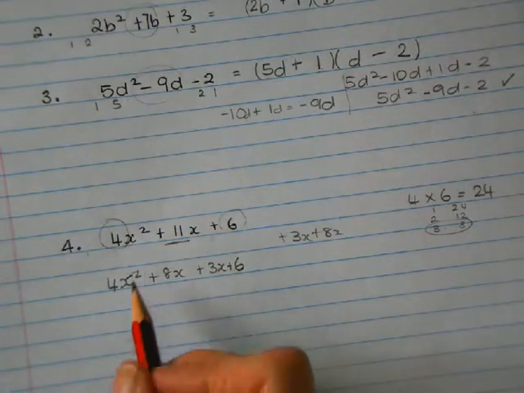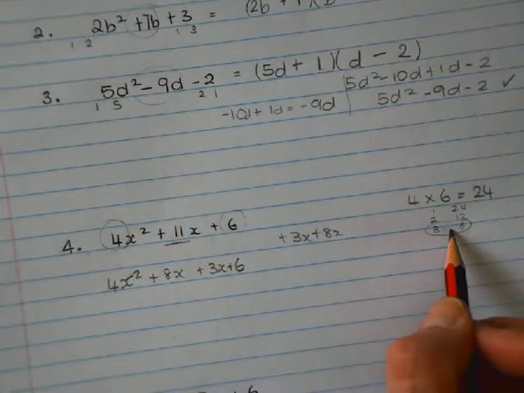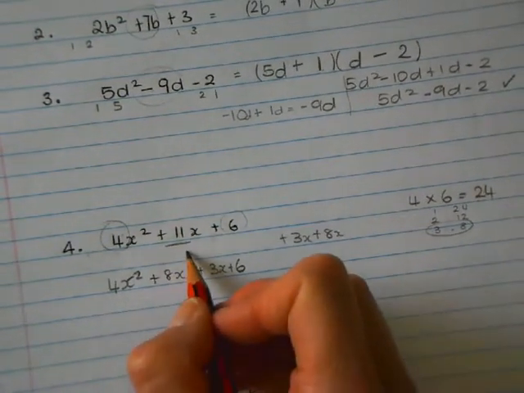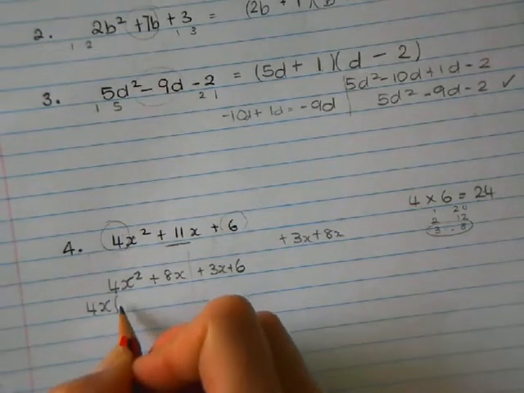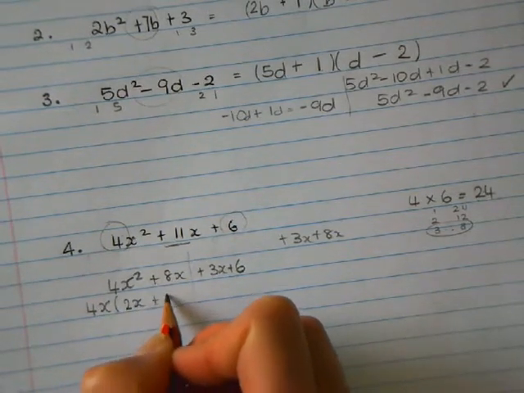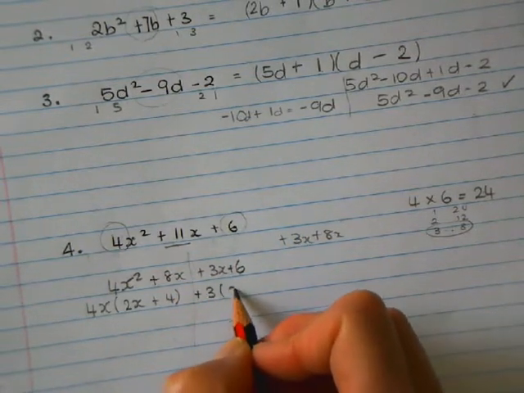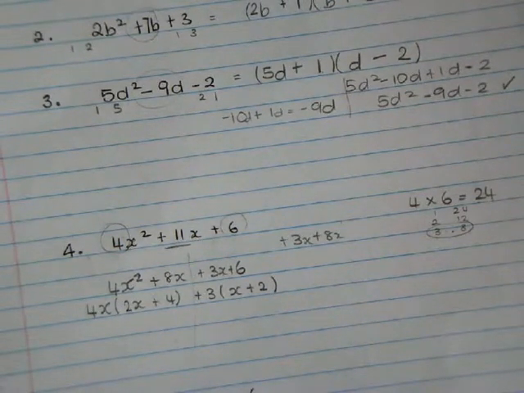If I got that round the wrong way, you're going to find out in the very next step. So that's step 1, multiplying the two last numbers, finding those factors and writing them in there. Step 2, start factorising in two parts. Take the 4x out the front, and I have 2x plus 4 in brackets. Take the 3 out the front, and I'll have x plus 2 in brackets.